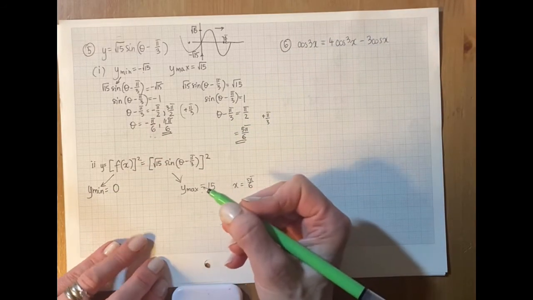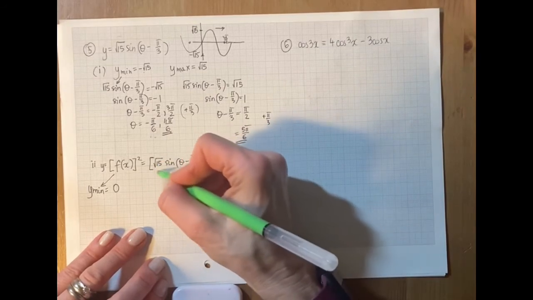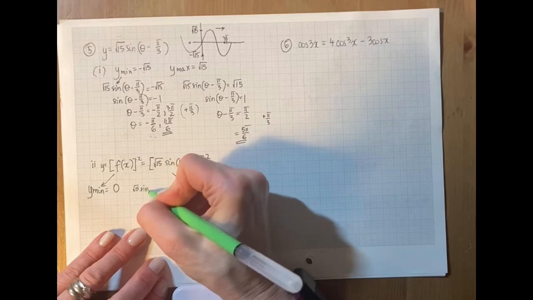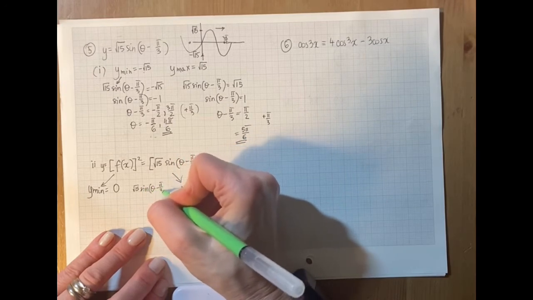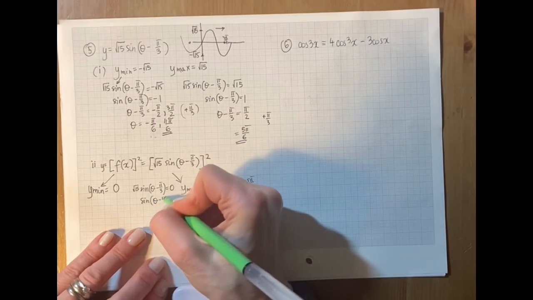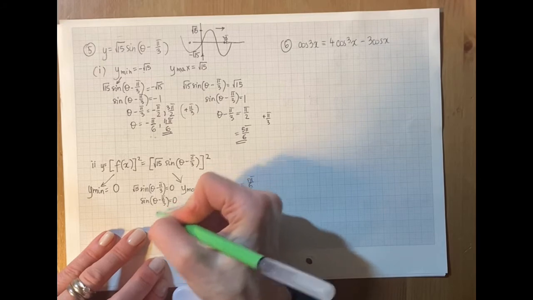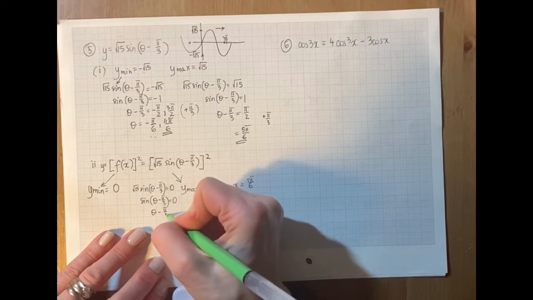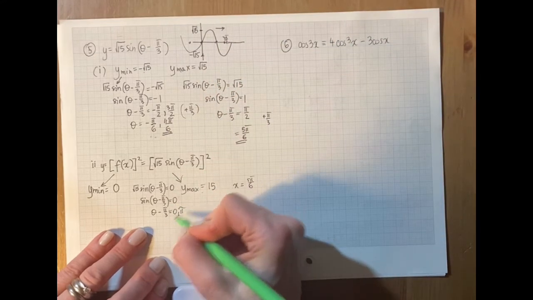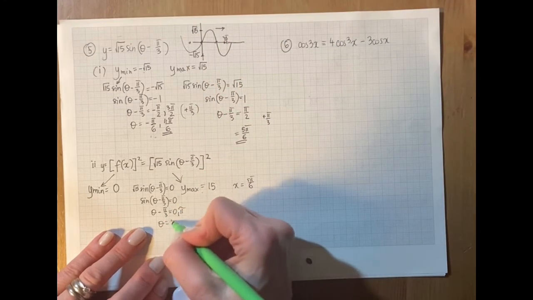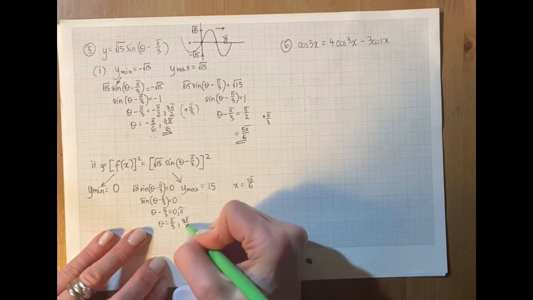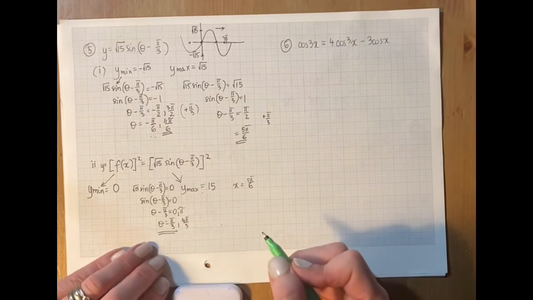And if it asks you when it happens, you need to find when this is equal to 0. So you would do root 15 sine theta minus pi over 3. When is this equal to 0? This is when sine theta minus pi over 3 is 0. And that means for the sine graph, it happens at 0 and then pi. So theta, if you add pi over 3, will be pi over 3, and then adding pi over 3 will be 4 pi over 3, but you only need to give one number.